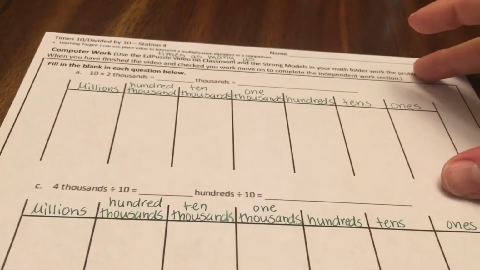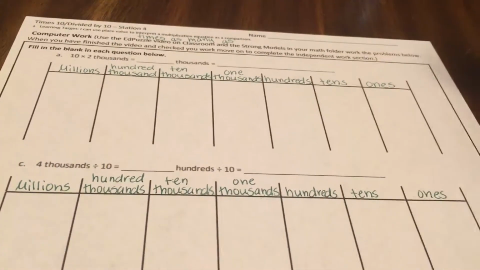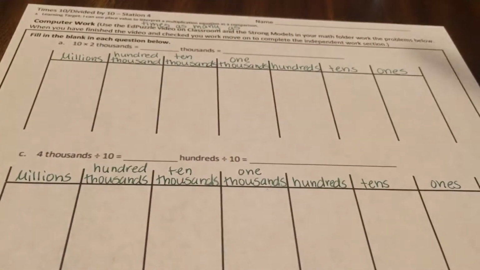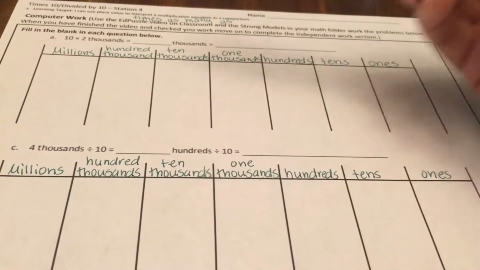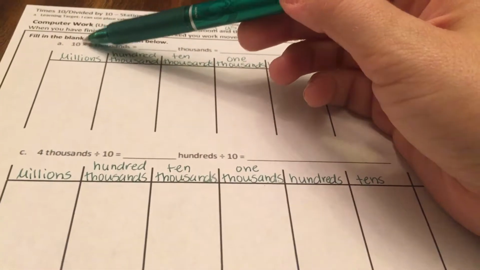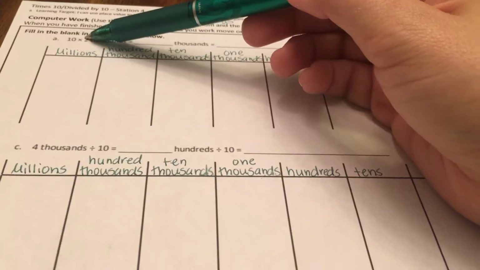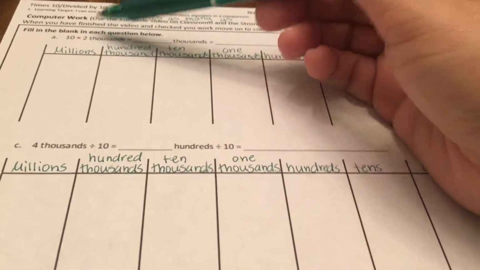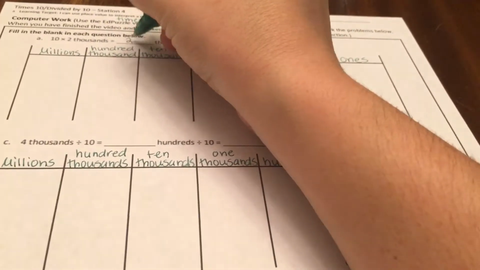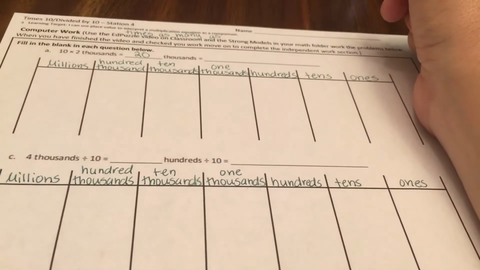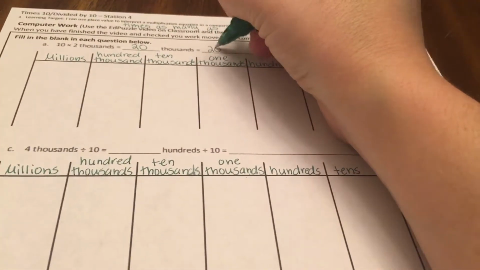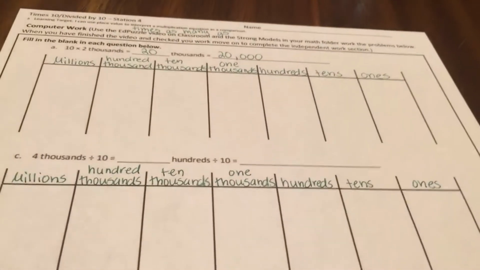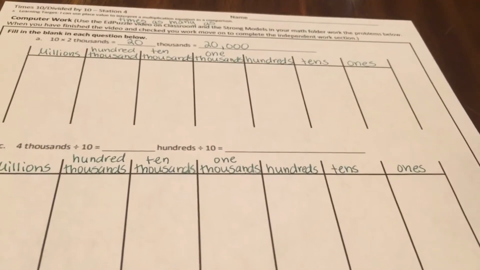So let's look at the first one. During this station, I really want you to remember that these names are also called units, and we don't always need those. So here, I see 10 times 2, which I know is 20. So technically, I have 20 thousands, which is equal to 20,000. But I'm going to show that in my place value chart to see what exactly happened.